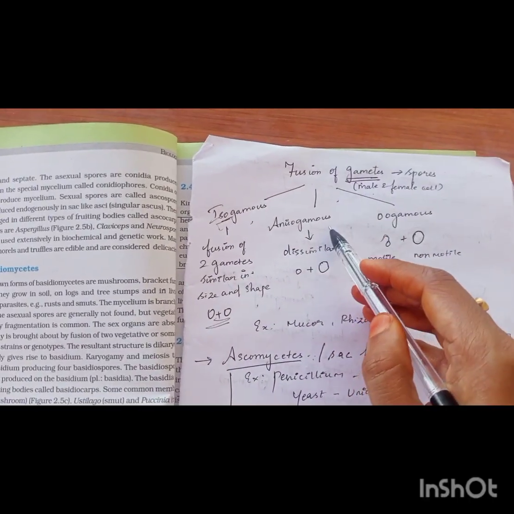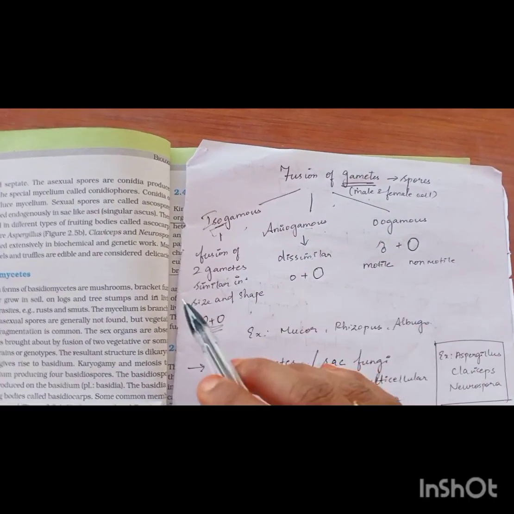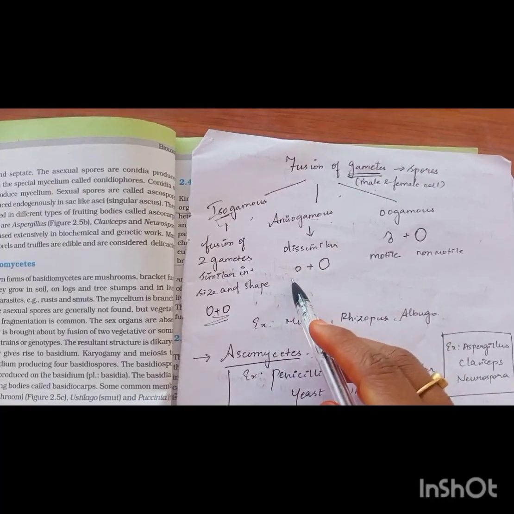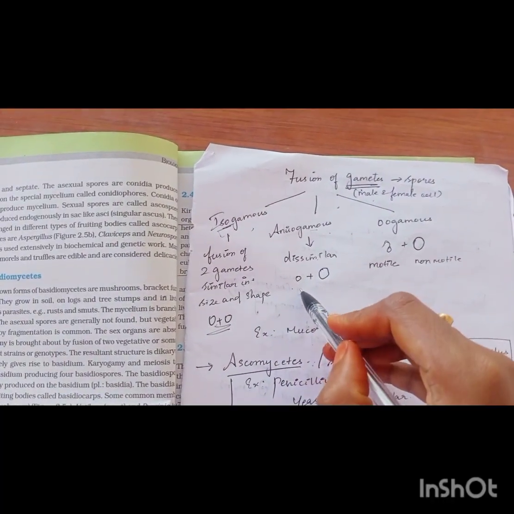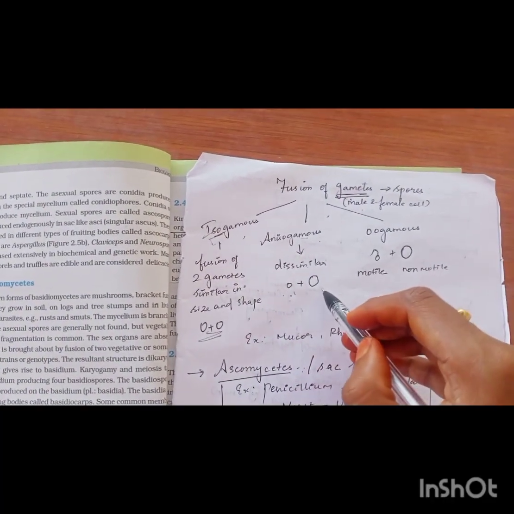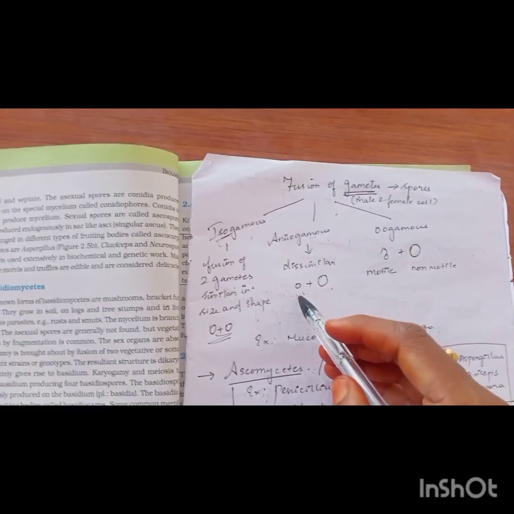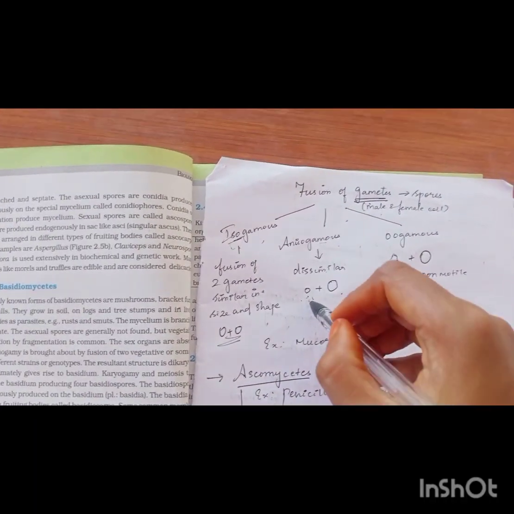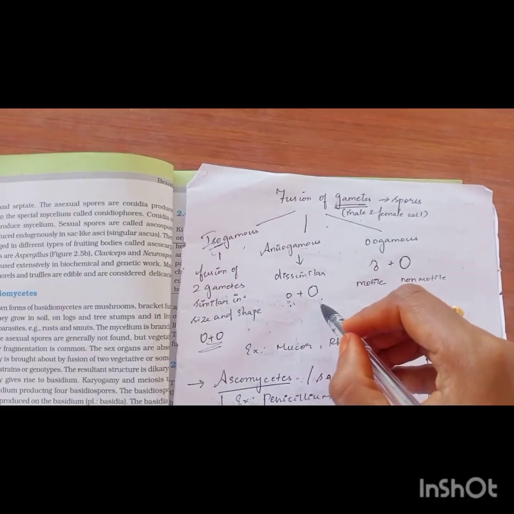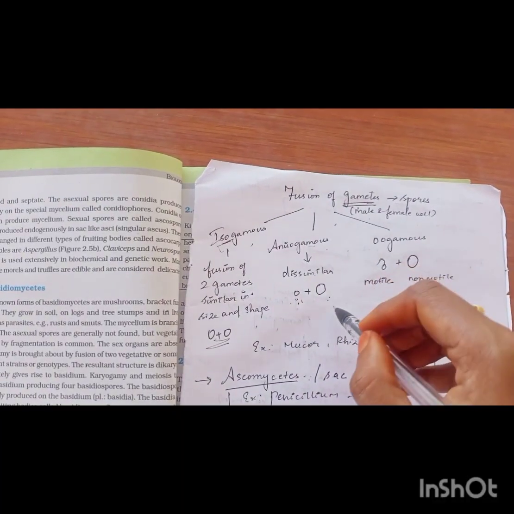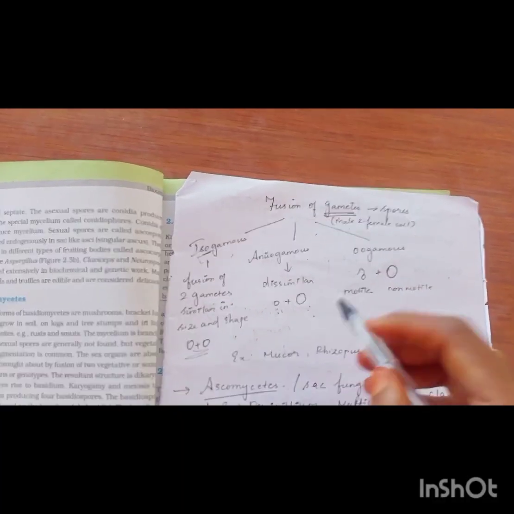What is anisogamous? In anisogamous both are dissimilar. They will not look alike. Usually the sperm will be small and the egg will be big. Here we will not use the word sperm or egg, so let's say the male part will be small, and the female or another hyphae will be bigger.